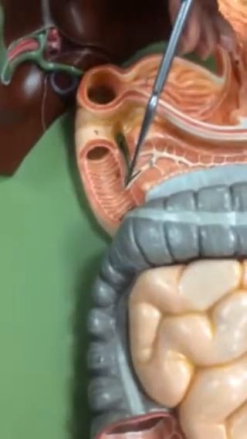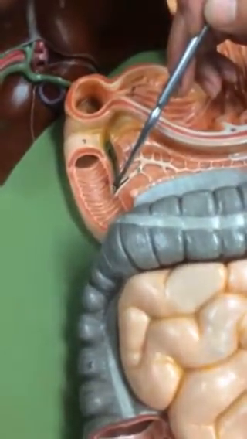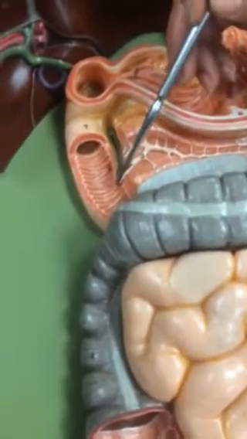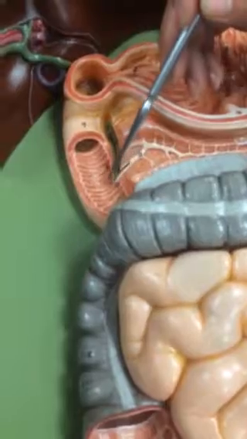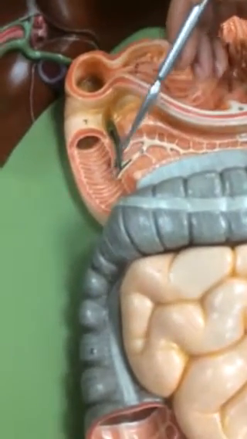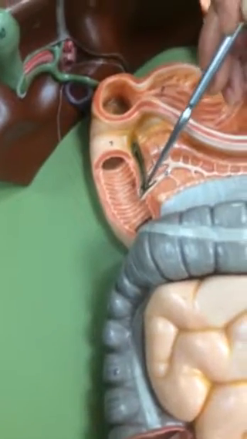But here, this is what we would call the duodenal ampulla, or the ampulla of Vater. In this area, and then outside we have a little duodenal papilla. So the papilla is present on the outside. The ampulla is inside this area where the bile and the pancreatic juice come together.